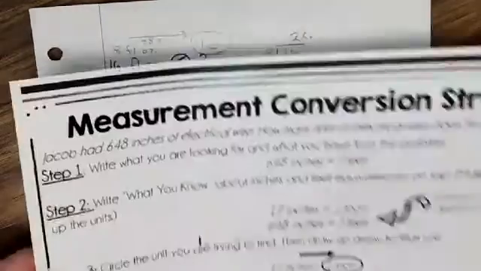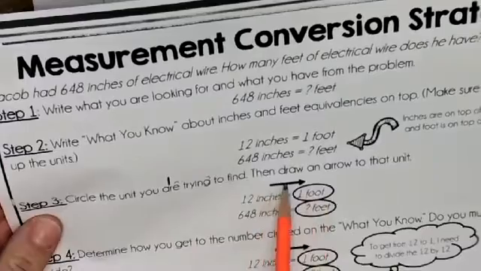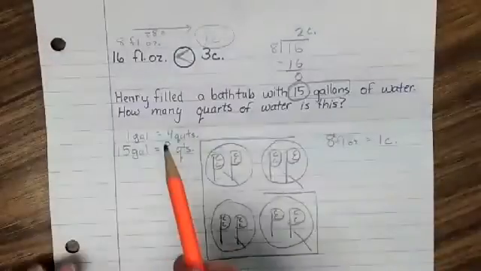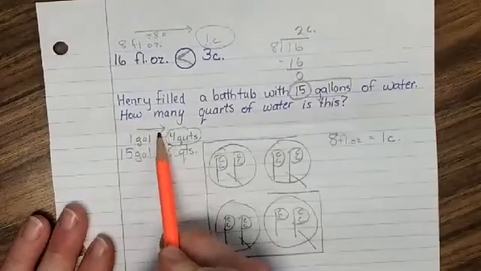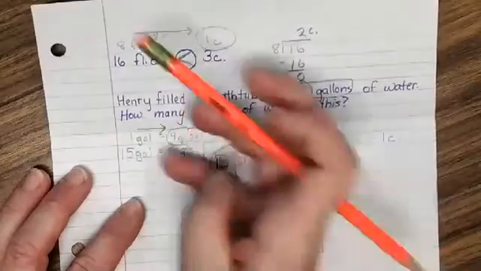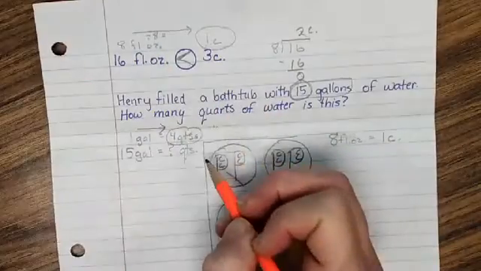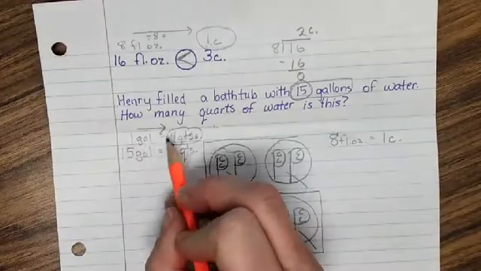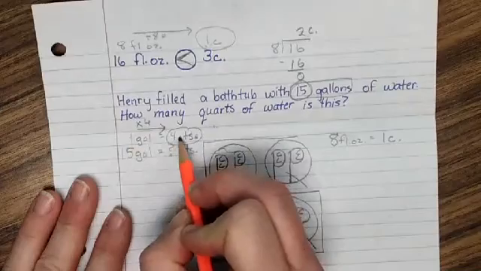Then it says we're supposed to circle the unit we're trying to find and draw an arrow to that unit. So we're trying to find quarts, and we draw going from gallons to quarts. I notice that my number is getting bigger, and we're talking about equal groups of quarts here. It's going from 1 to 4, so we must multiply. 1 times 4 equals 4.